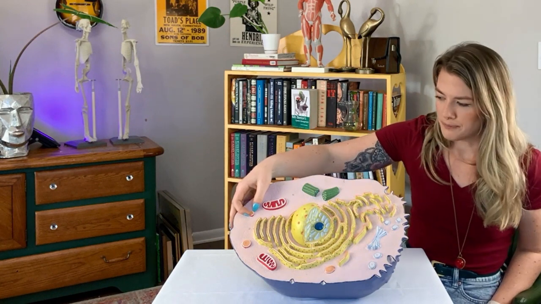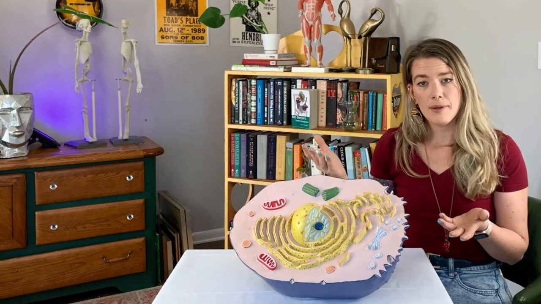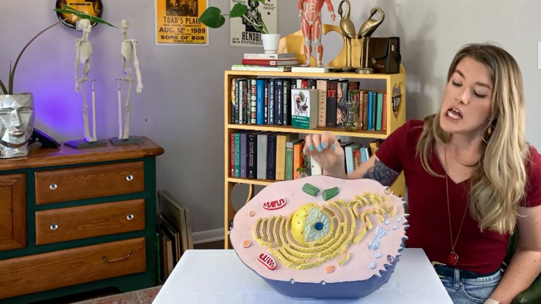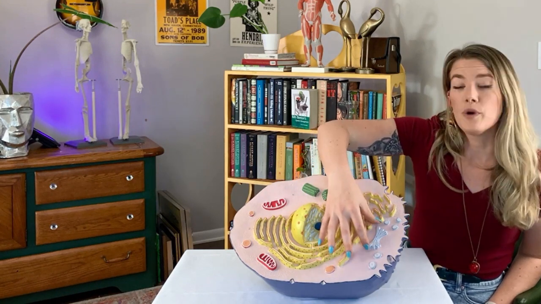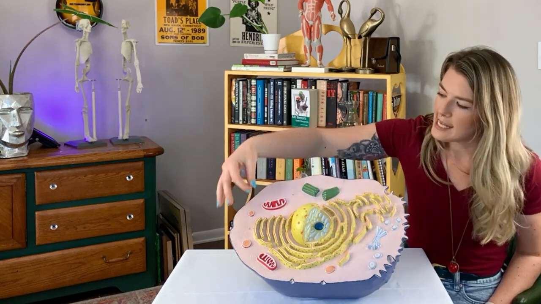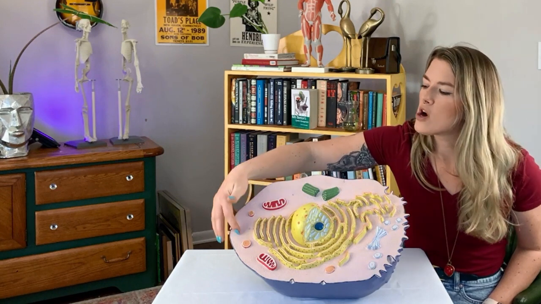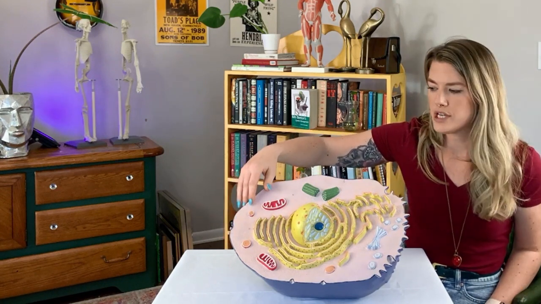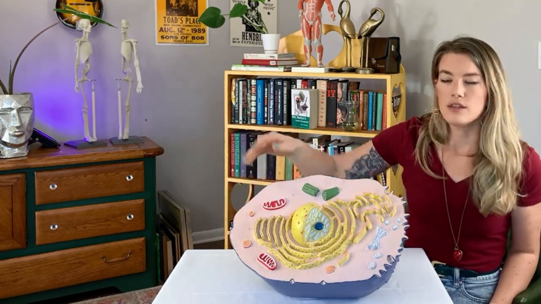The peroxisomes, with hydrogen peroxide, very nicely named, are going to be able to help neutralize toxins within the cell. Now, in order to tell them apart on a cellular model, the lysosomes will be associated with the Golgi apparatus, whereas the peroxisomes will not be associated with the Golgi. They'll be freestanding within the rest of the cell.